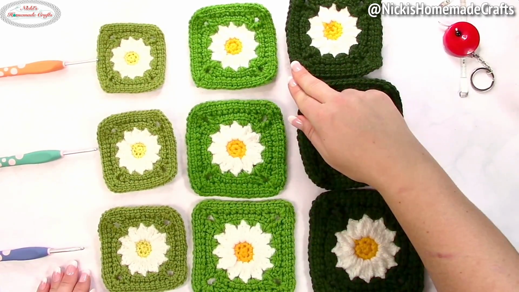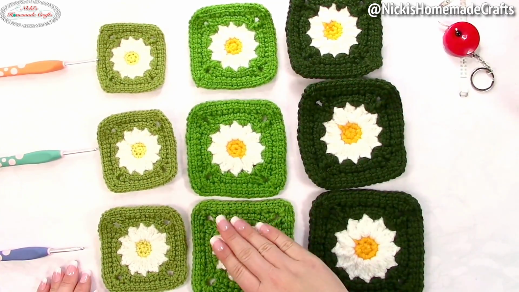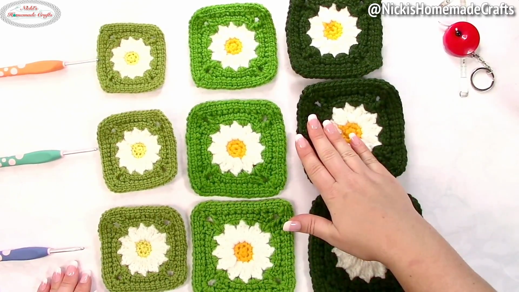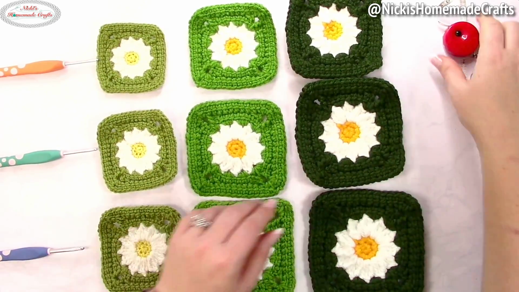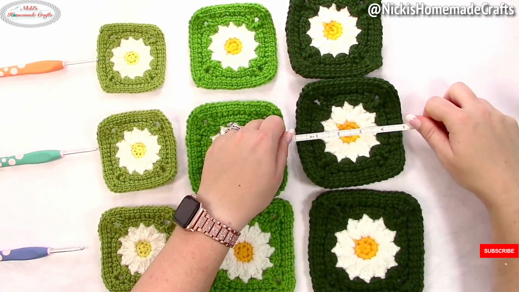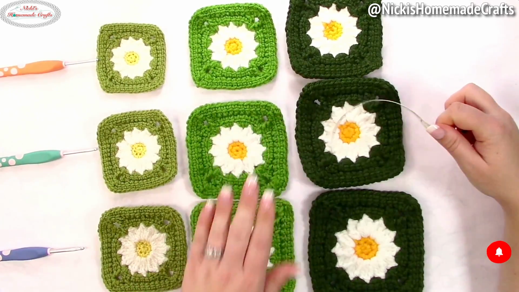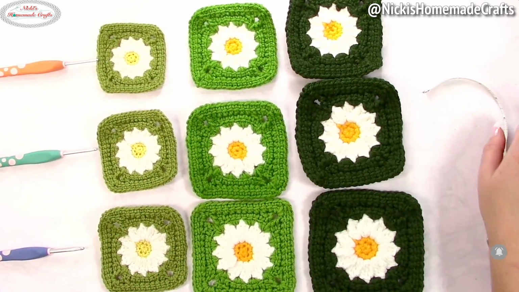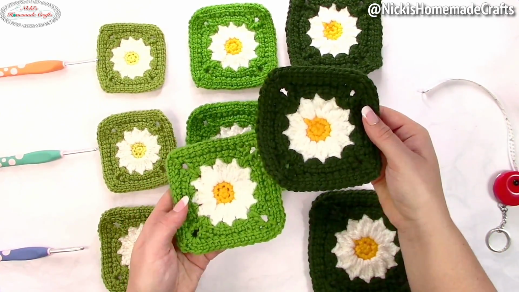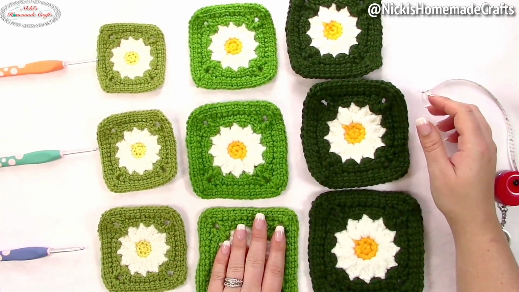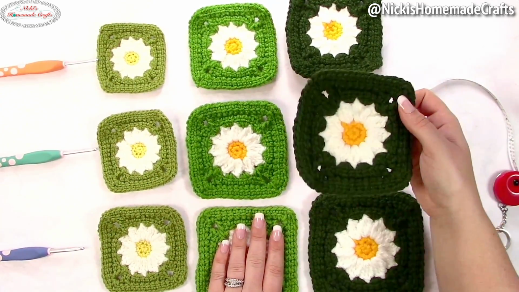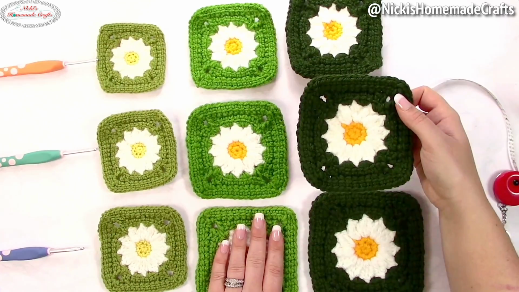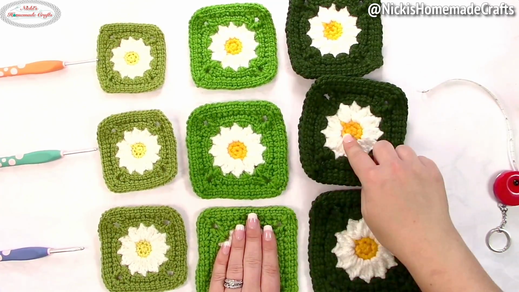These two are the same, which also means, you probably saw me do it, this one and this one are the same, okay? So this one, again, 4.75, and this one also 4.75. So these two are also the same. Okay, so this one is a 5mm hook with worsted. This one is a 4mm hook with bulky yarn. So these two are also the same.